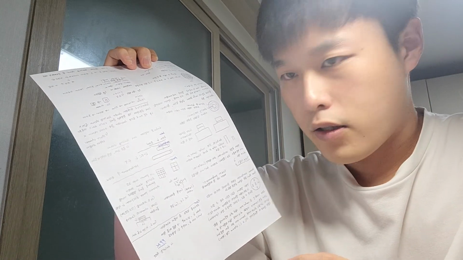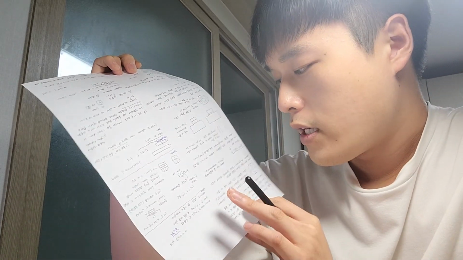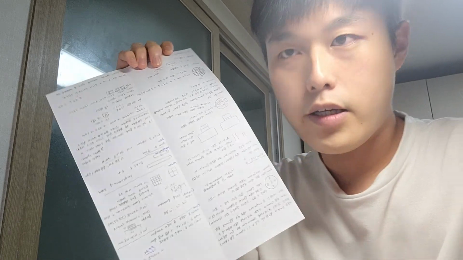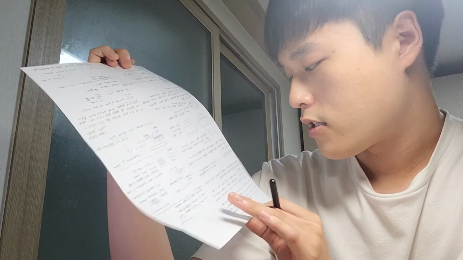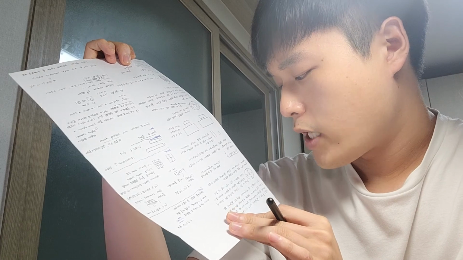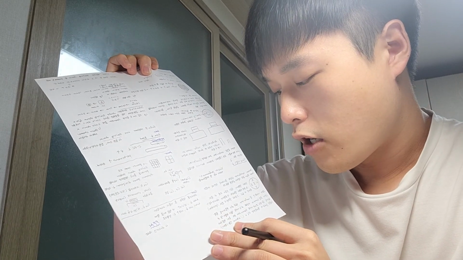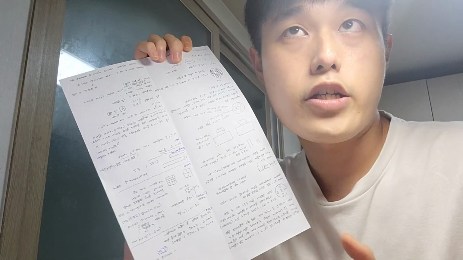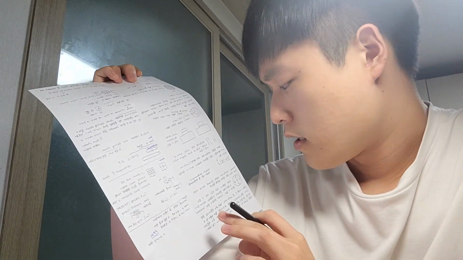Yield is "suyul" in Korean. The trade-off between yield and performance is our homework. Uniform plasma fabrication on a 300 millimeter wafer is difficult.